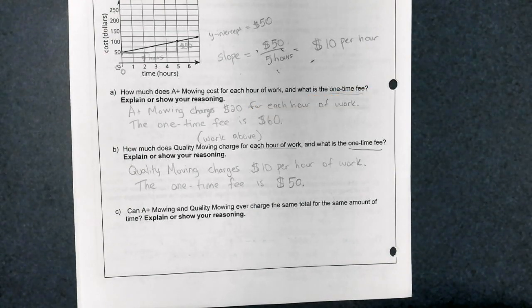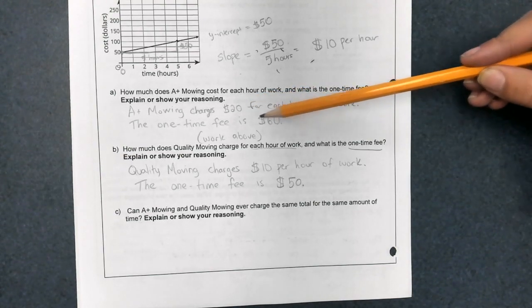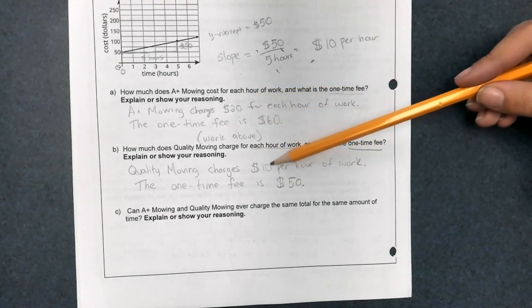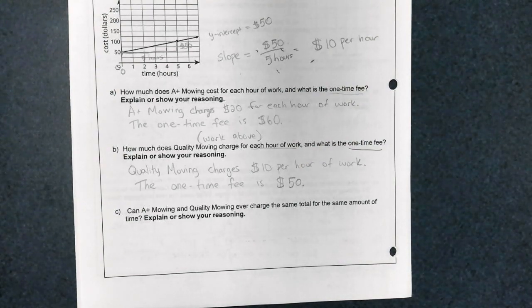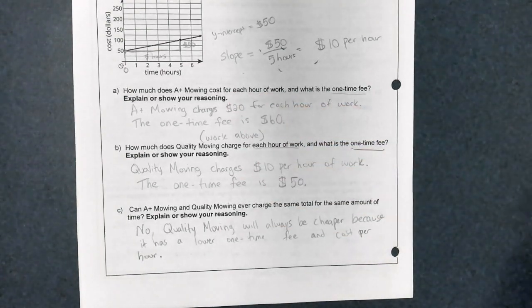They are never going to charge the same amount because A plus mowing has a more expensive one-time fee and it's more expensive for each hour of work. Quality mowing is cheaper, both in terms of the one-time fee and in terms of the cost per hour. So quality mowing is always going to be cheaper. Another situation where they're never going to charge the same amount is if they have the same hourly rate. So like if they both cost $20 per hour, but one has a more expensive one-time fee, because then we'd have parallel lines and they'd never intersect.